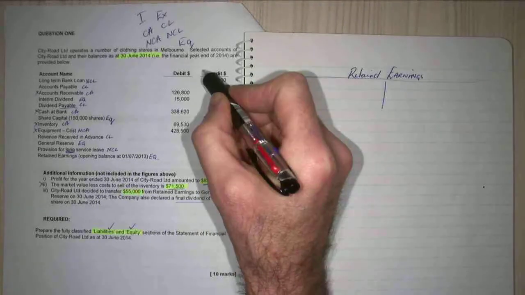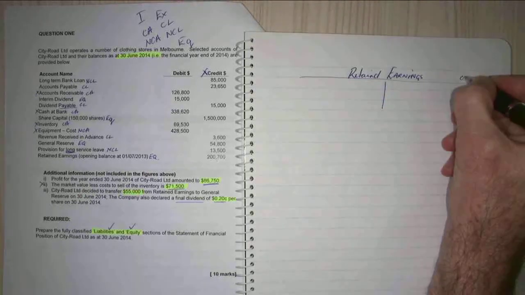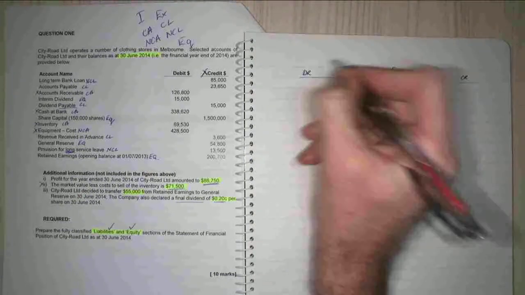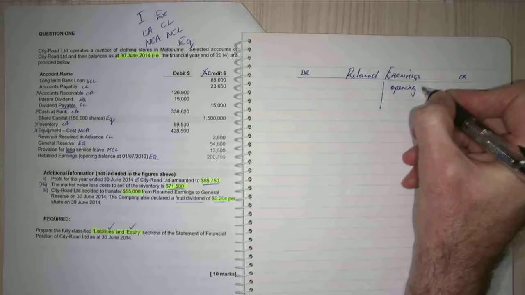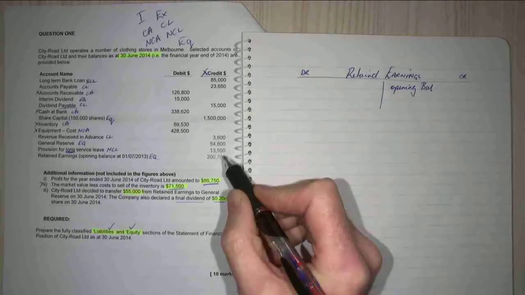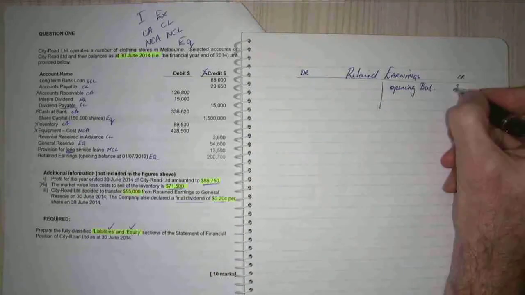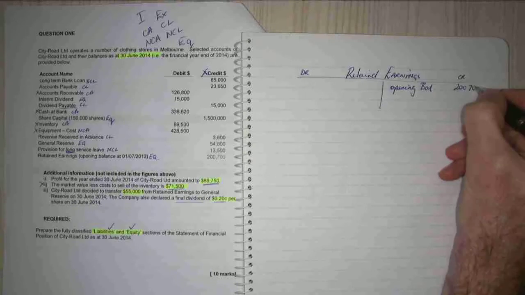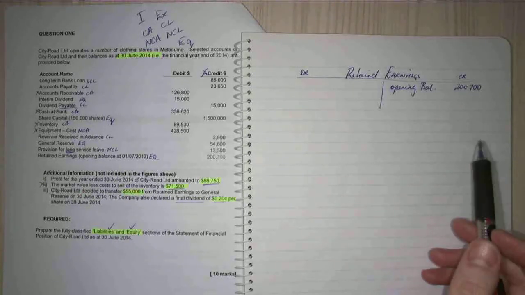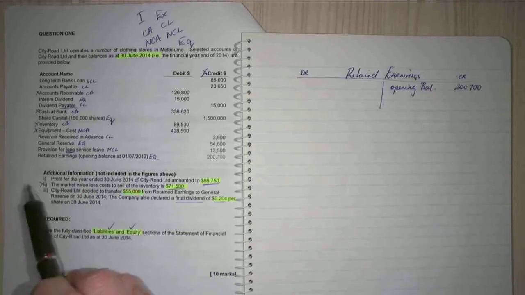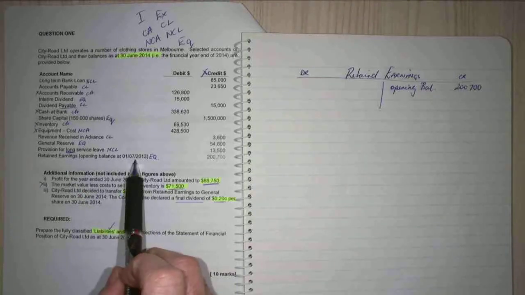Now, because it tells me it's credit, I'm putting it on my credit side here. So, opening balance. What have I got? 200,700. Now, it tells me that was the opening balance of this date.